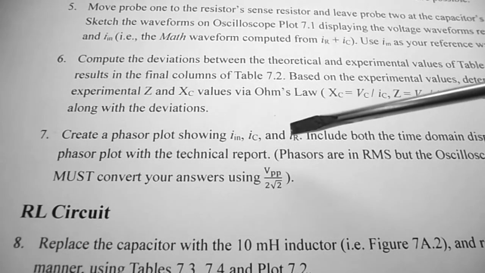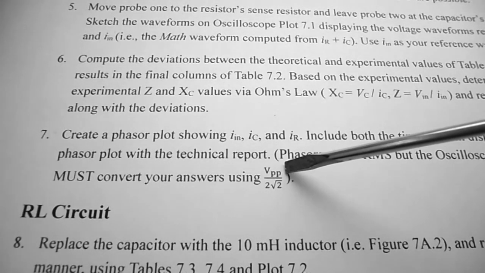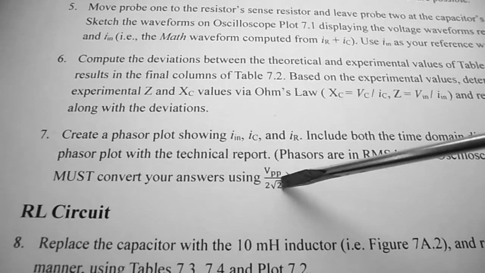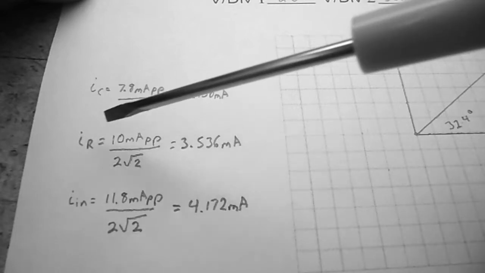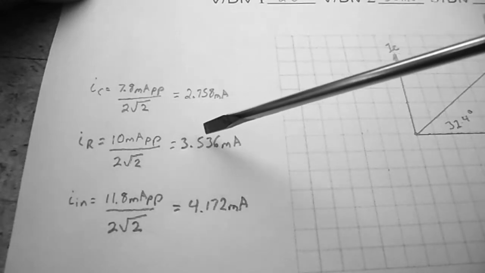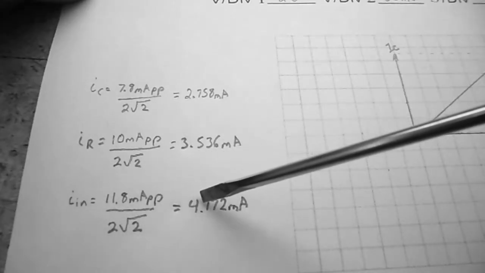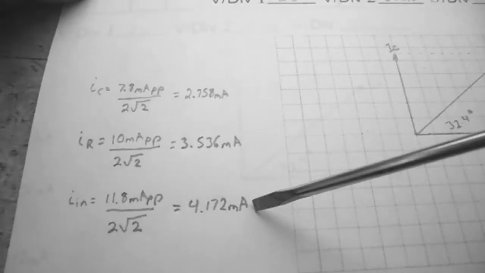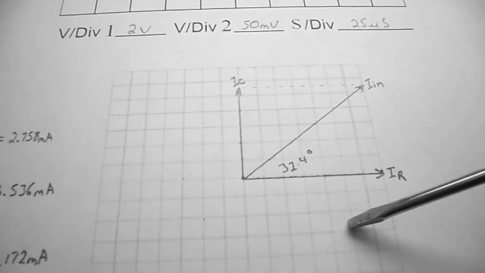And don't forget, our phasors need to be in RMS, so we have to take our peak-to-peak voltages, in our case they're peak-to-peak currents, and divide it by 2√2. So I've converted IC's 7.8 milliamp peak-to-peak to 2.758 milliamps RMS. IR becomes 3.536 milliamps RMS, and IN equals 4.172 milliamps RMS.